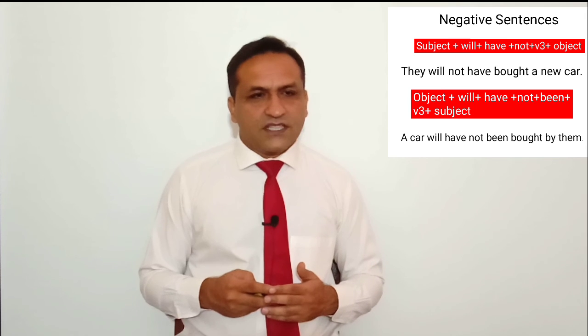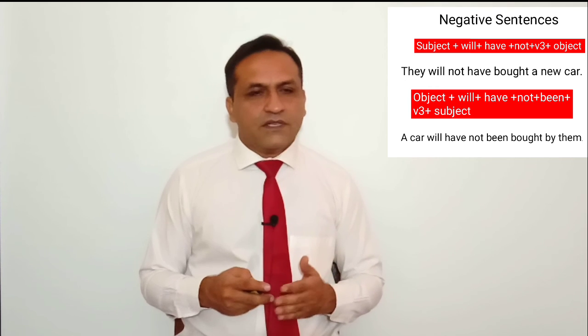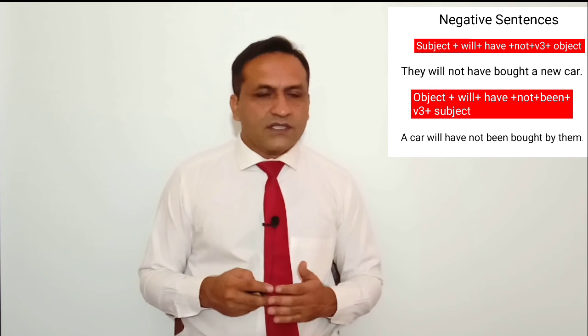Let's have the passive structure of this sentence. We use object in the beginning, then we use will plus have, and after that we use not, then been, and we use third form of the verb always, and then subject. For example, a car will have not been bought by them.